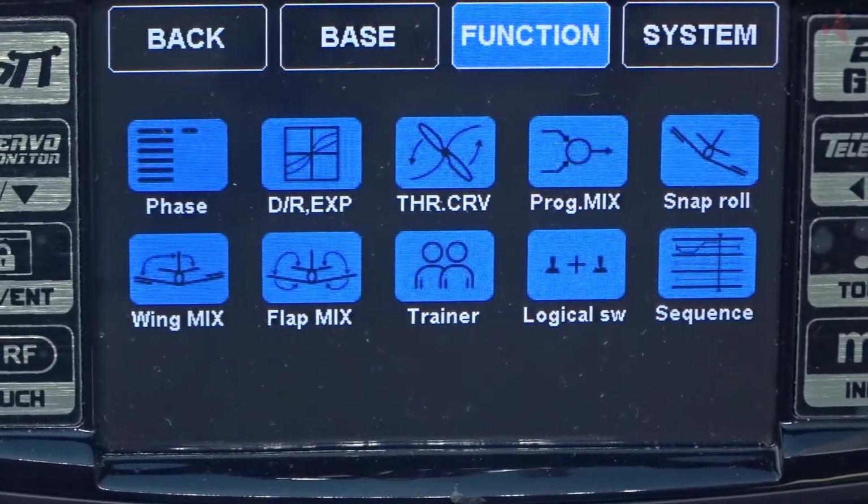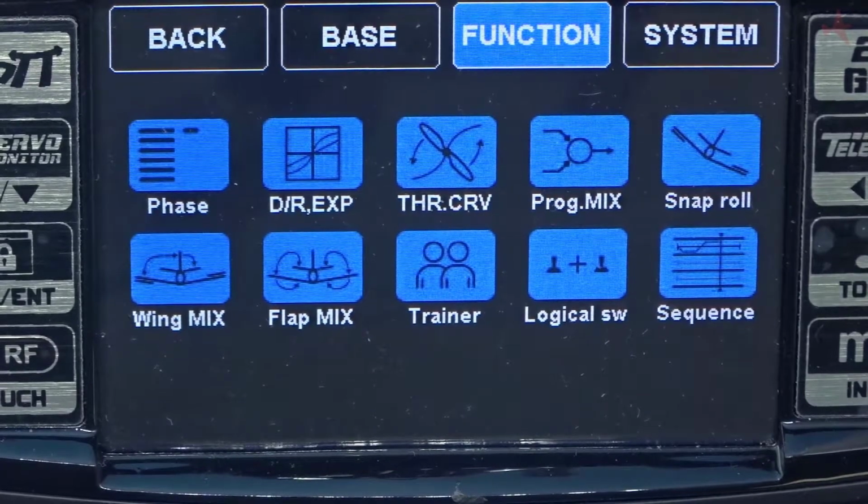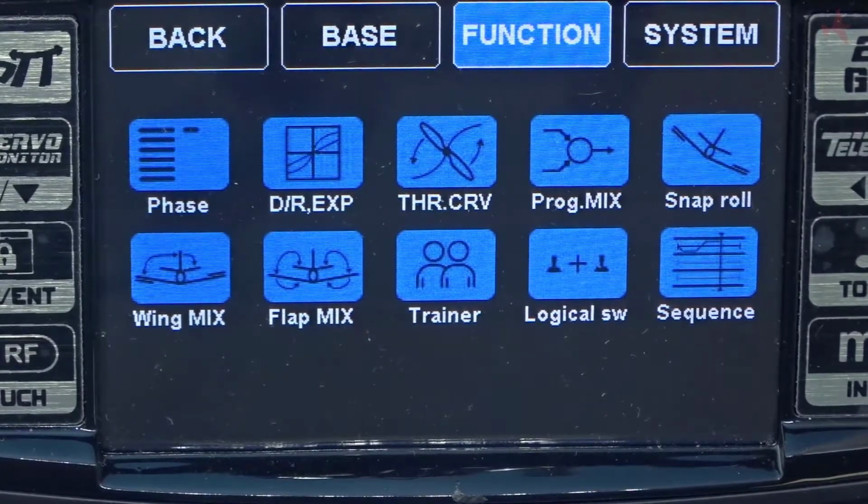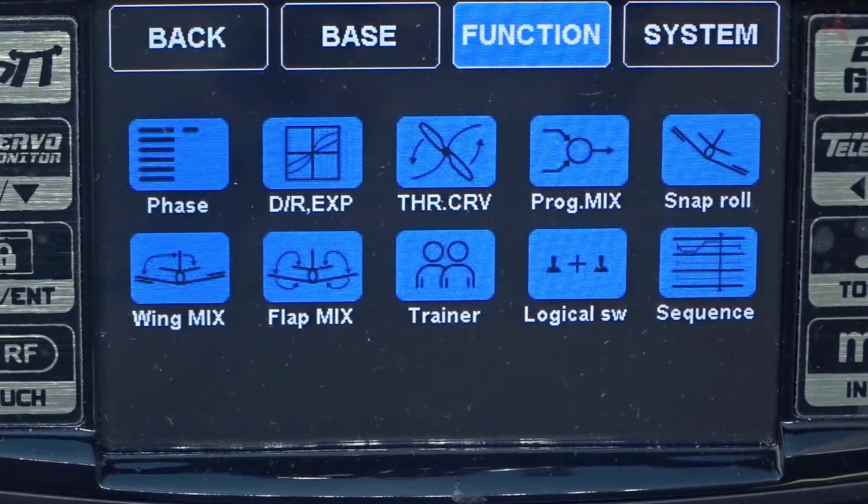So the whole point here is that based on your configuration of your aircraft, your vehicle, etc., the function menu will change in terms of the number of icons you see and how they work. That's it for part 1.